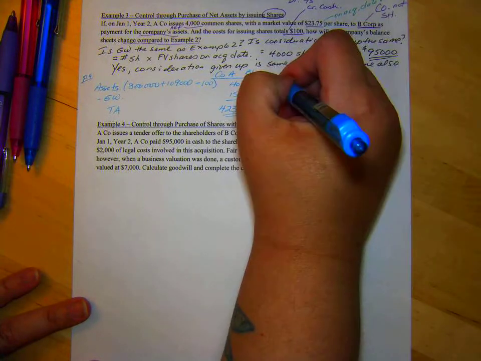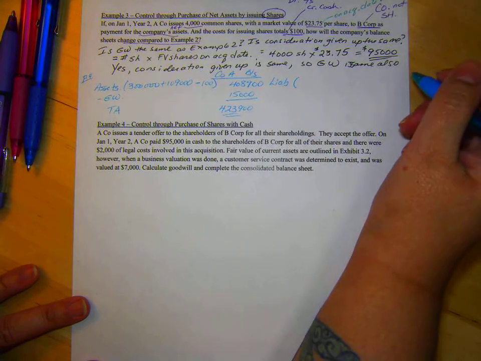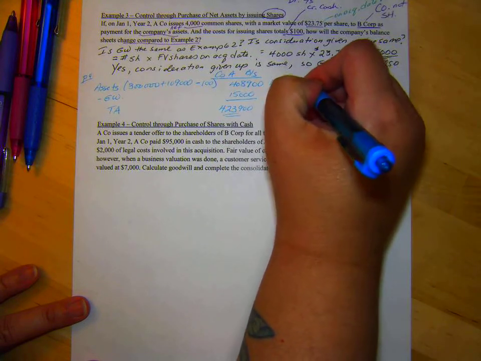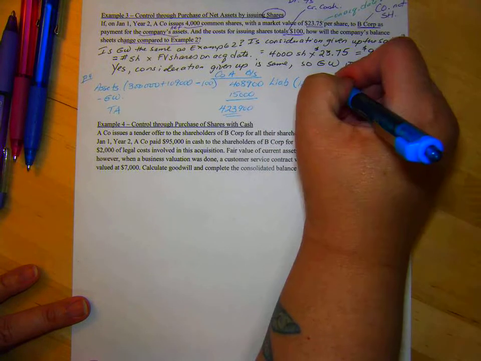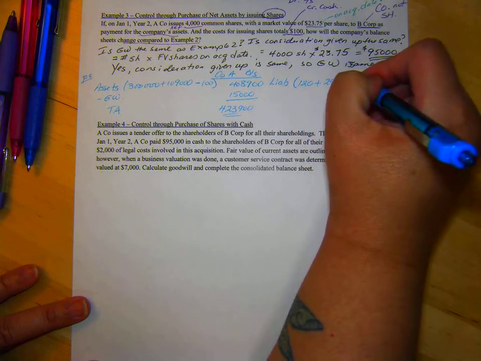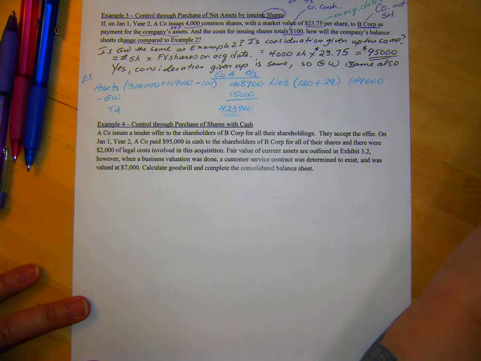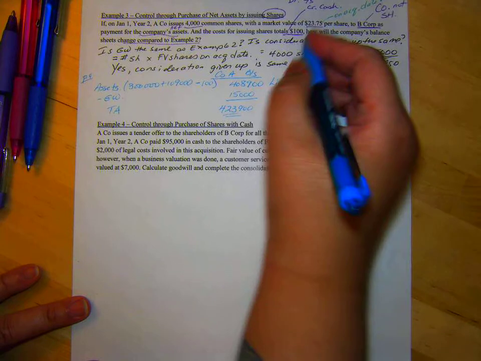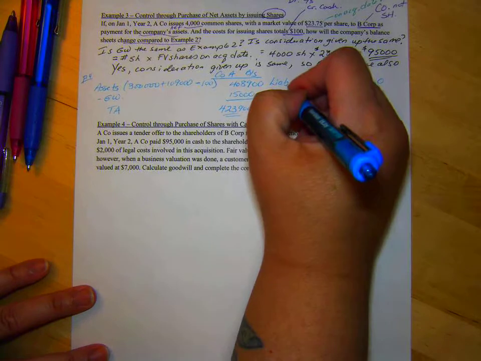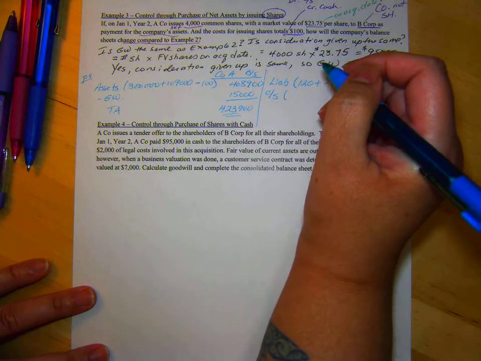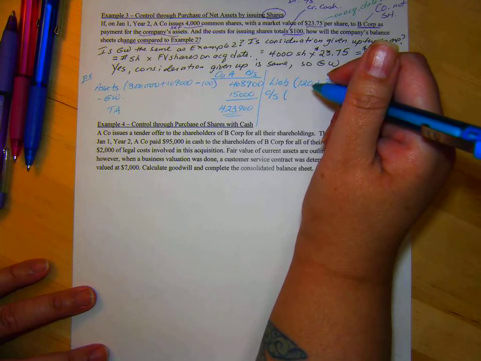Okay, now look at liabilities. What did we start with? Remember, this is company A. Well, we started with 120 and we added on fair value or book value. Fair value is 149,000. Now, common shares. This is where it gets a little trickier. We started with how many? Okay, look at company A's balance sheet. We started with 100,000.